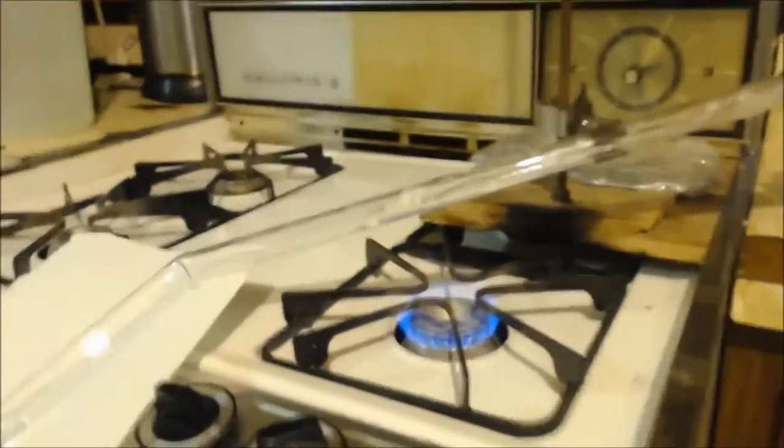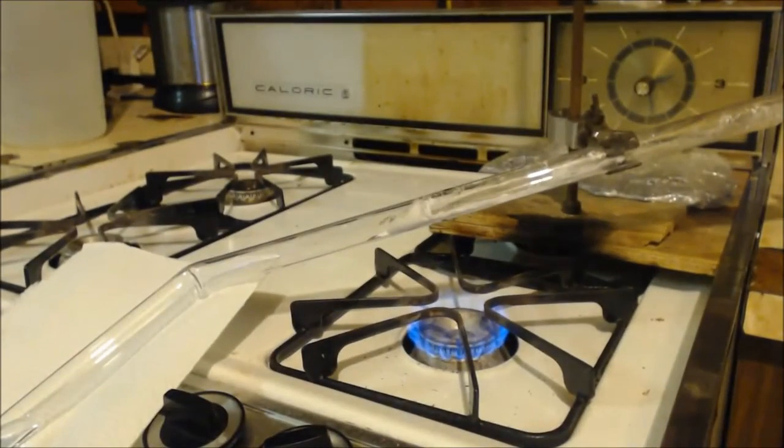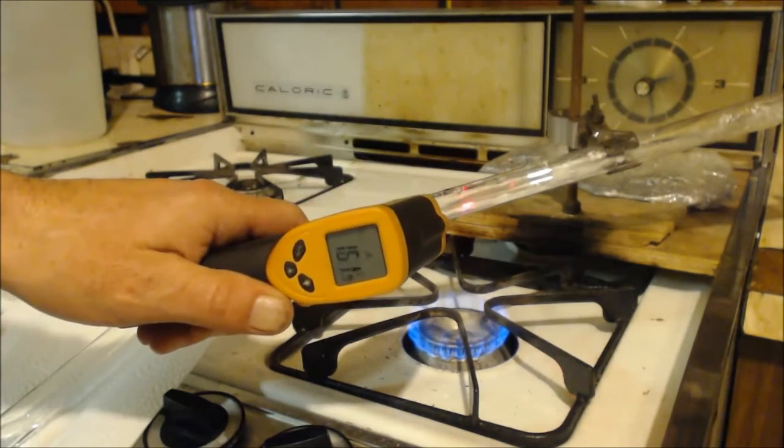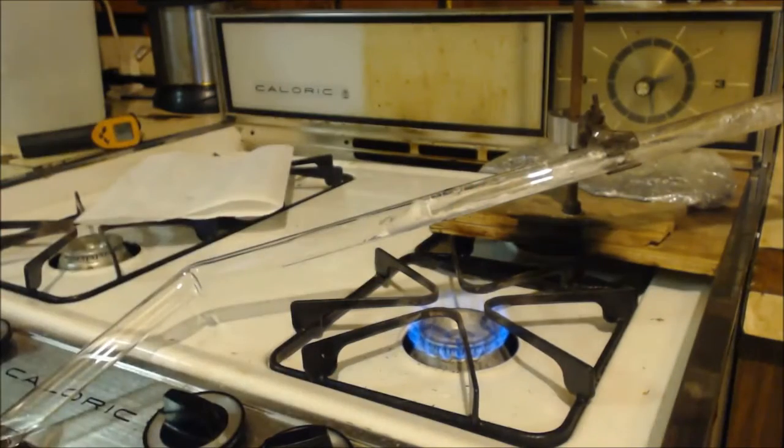Okay, you can see the flame. It's right above that catalyst. About 144. I think it's 250 is when it starts being hot enough. It's almost there.